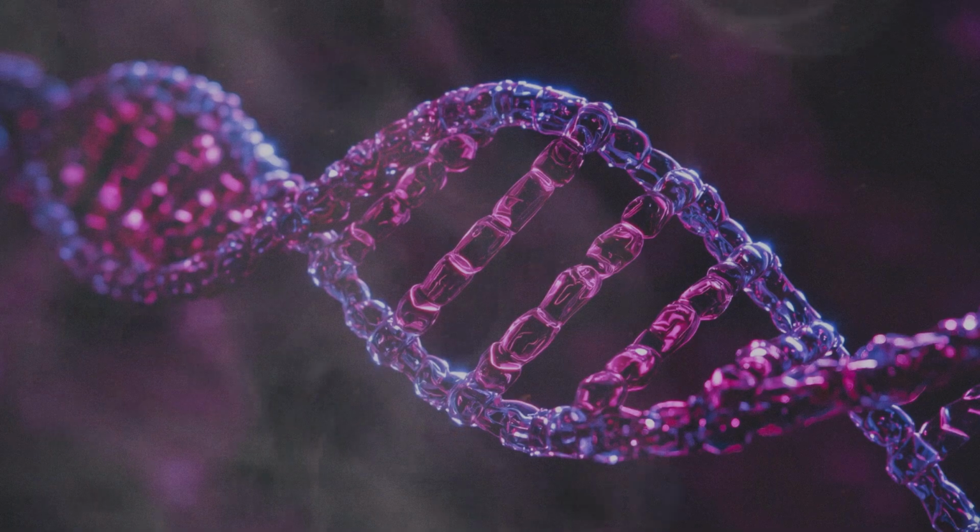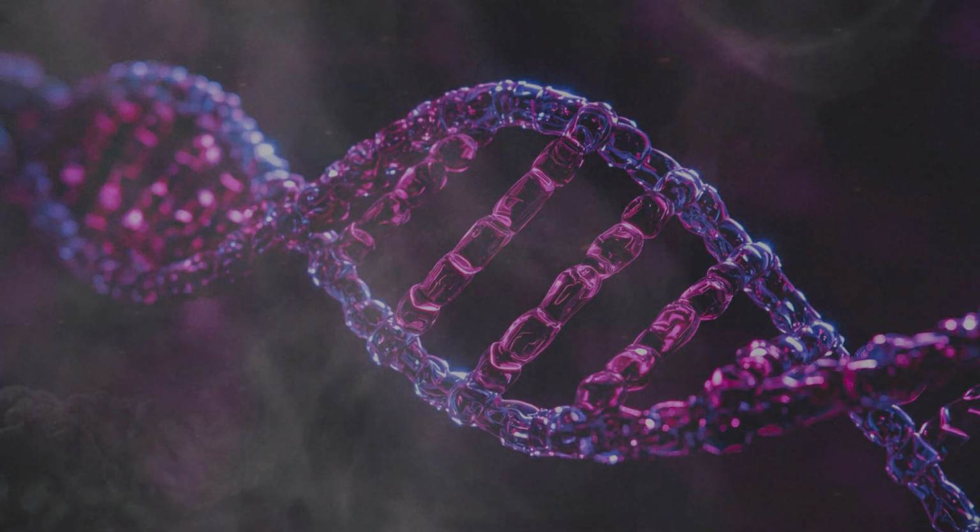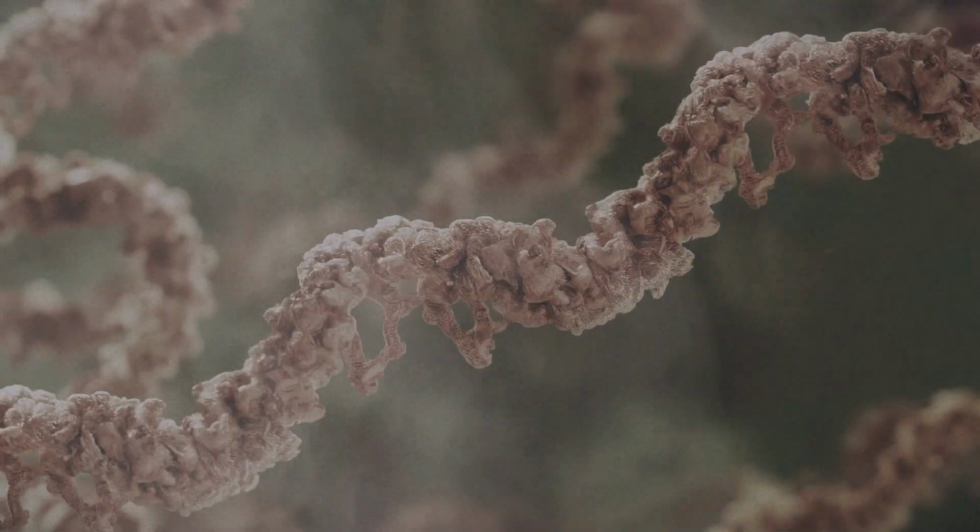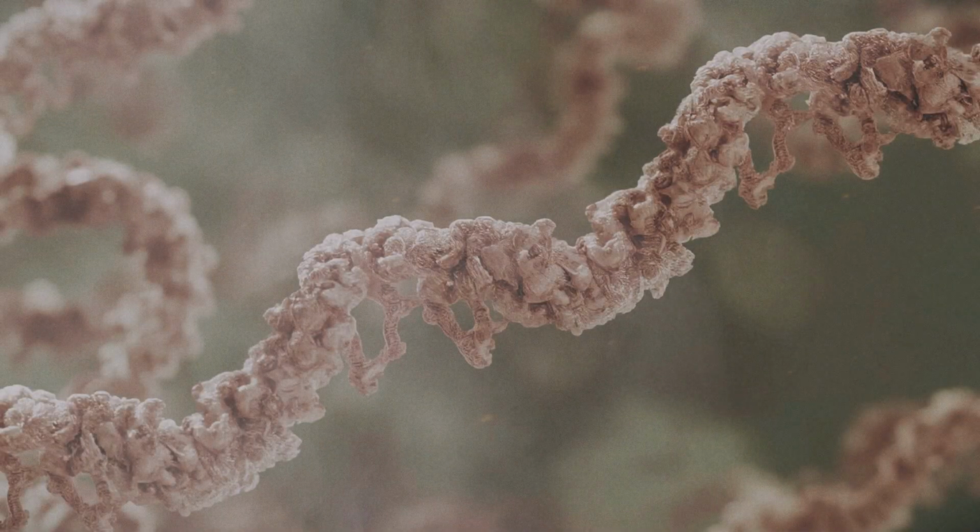8 histone proteins assemble into a core structure known as a histone octamer. Around this core, approximately 147 base pairs of DNA wrap in about 1.5 turns. The result is called a nucleosome. A nucleosome is the fundamental unit of chromatin, meaning the combined complex of DNA and protein that makes up chromosomes.